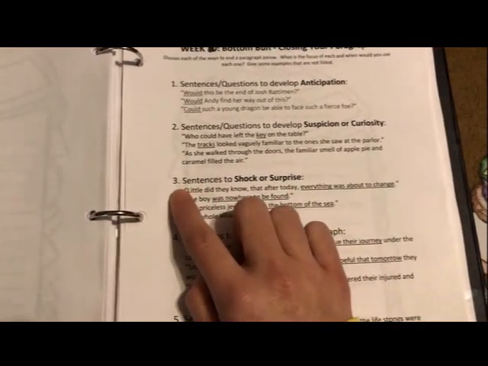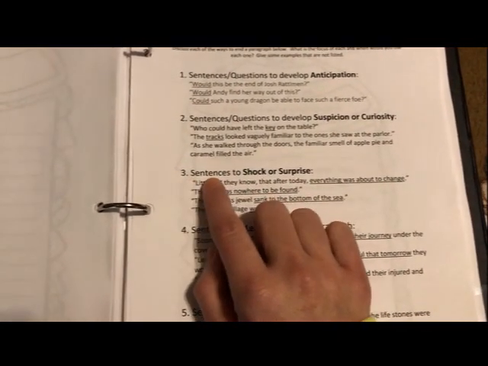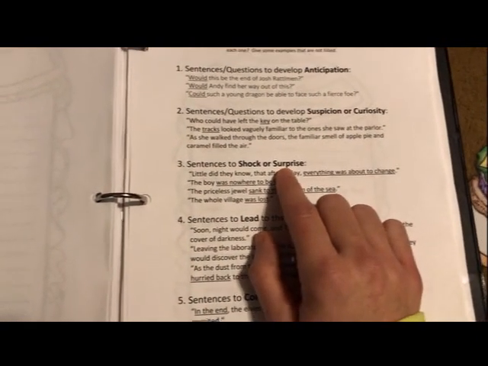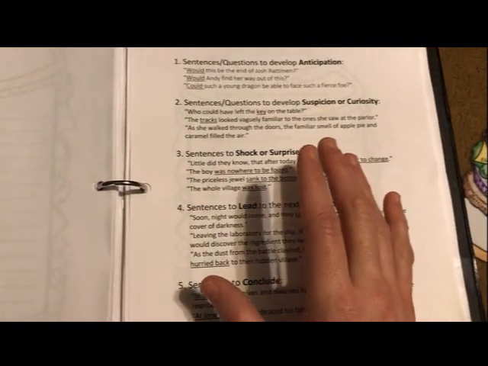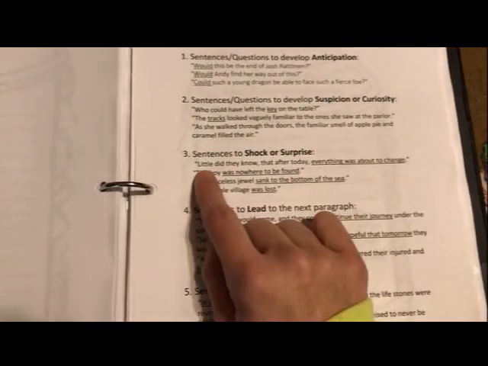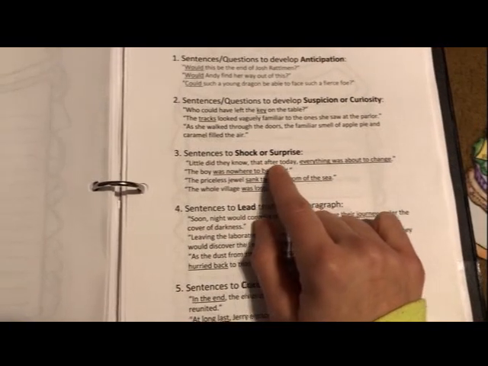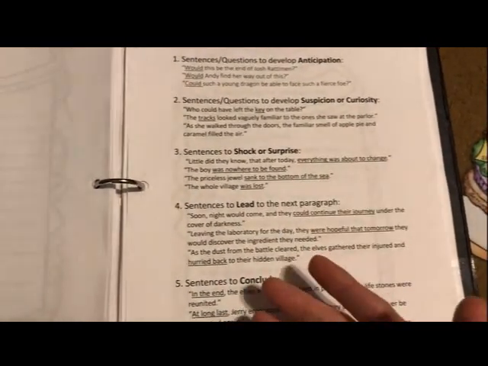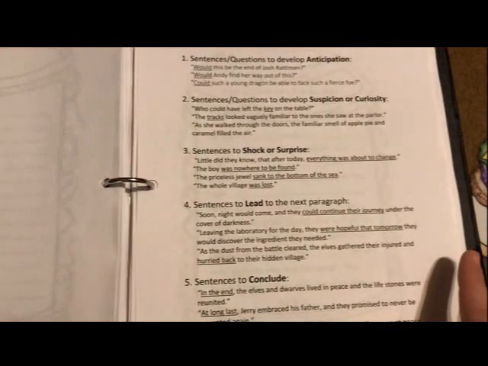So number 3, another option that you can have is a sentence to shock or surprise. Okay, so this is something that's like, oh my gosh, I can't believe that is happening, or that just happened. Like, little did they know that after today, everything was about to change. So that's a mild shock. So you're thinking, okay, something's about to happen that's going to change the whole story.